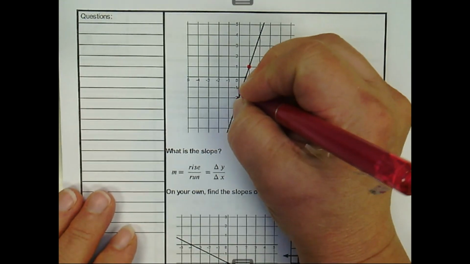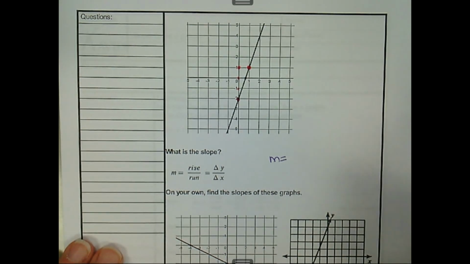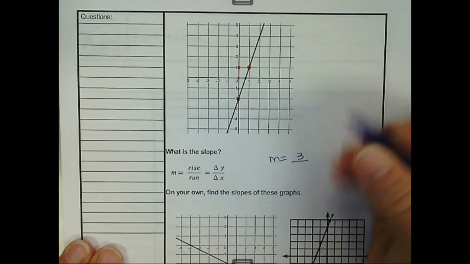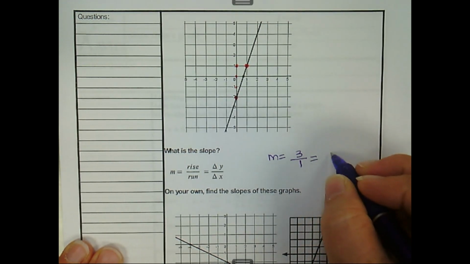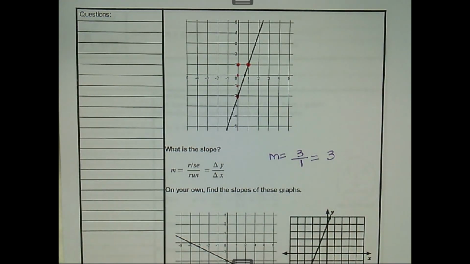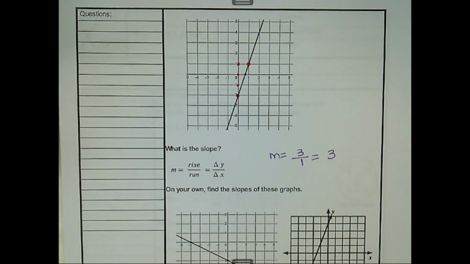I'm going up 1, 2, 3. I'm going right 1. 3 divided by 1 is 3. Okay, make sure as you're taking notes, you're writing in the dots so you know what we've done, and you can better utilize it when you have to do it on your own.